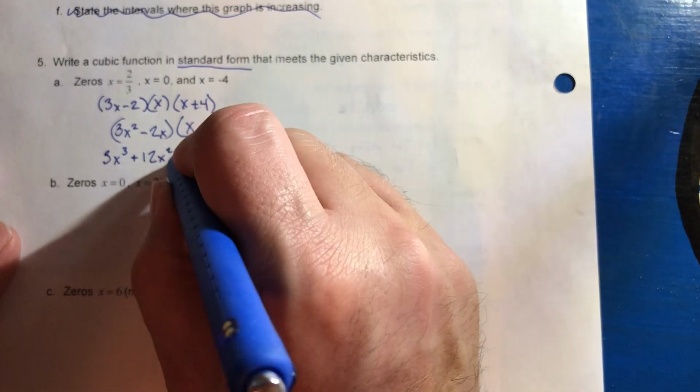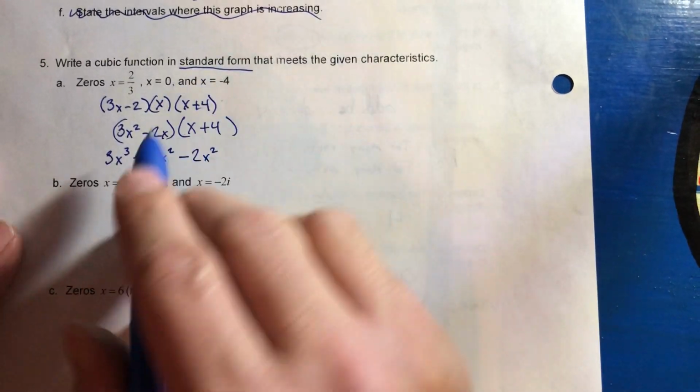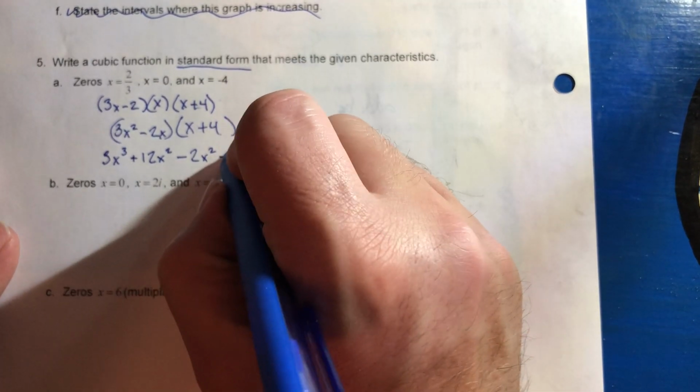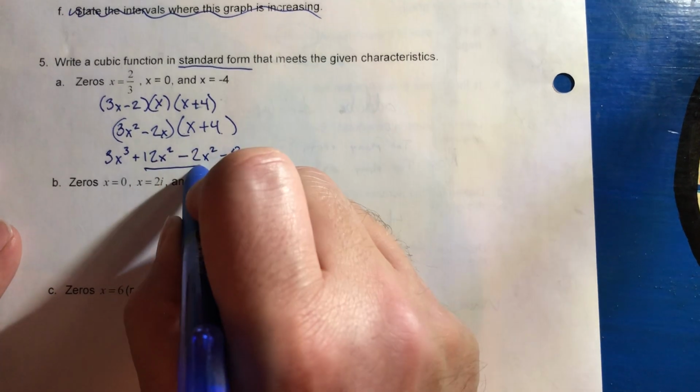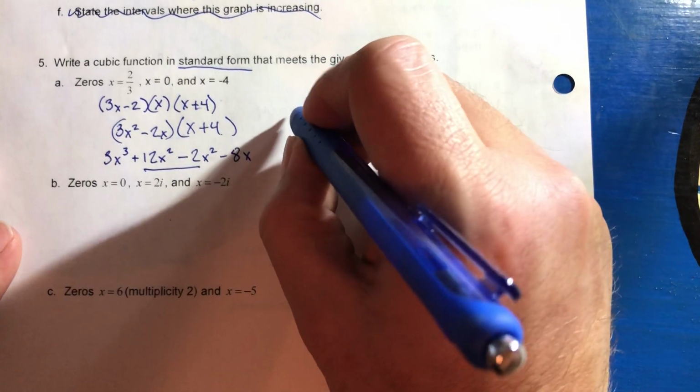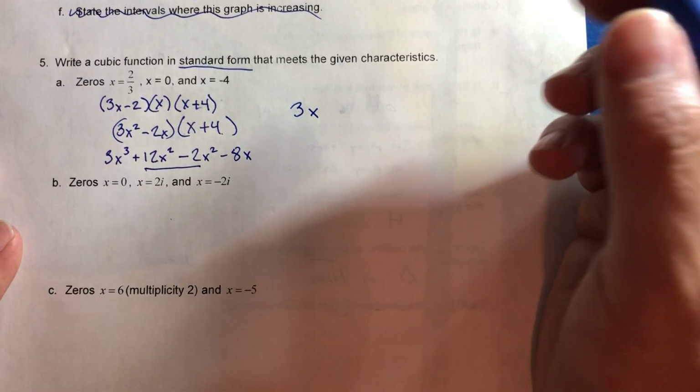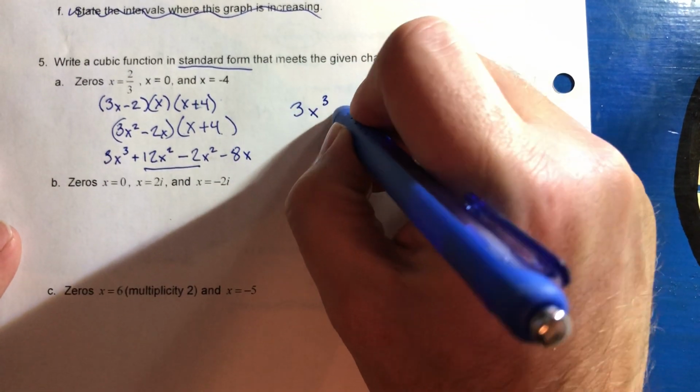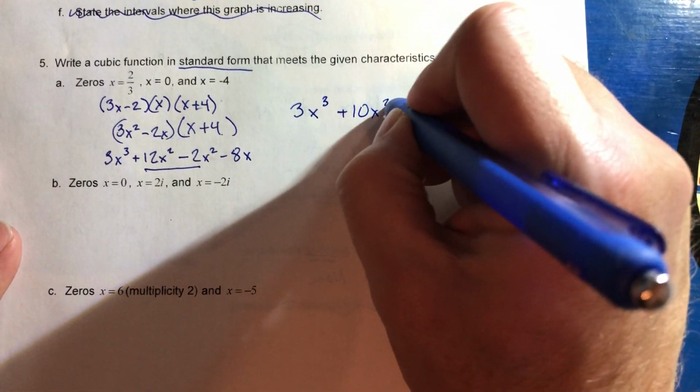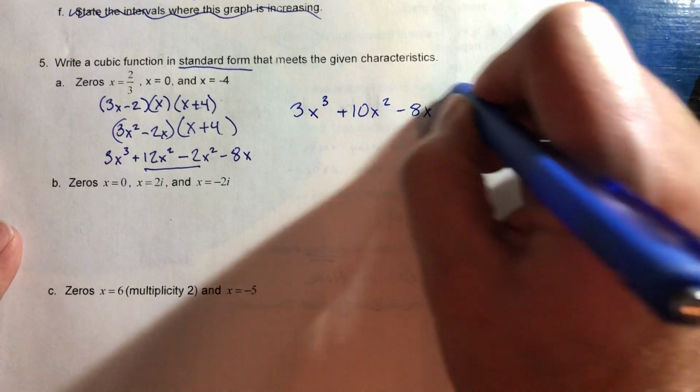Negative 2x times x gives me negative 2x squared. Negative 2 times 4 gives me negative 8x. I do need to combine those two middle terms, so my final answer, 3x cubed plus 10x squared minus 8x.